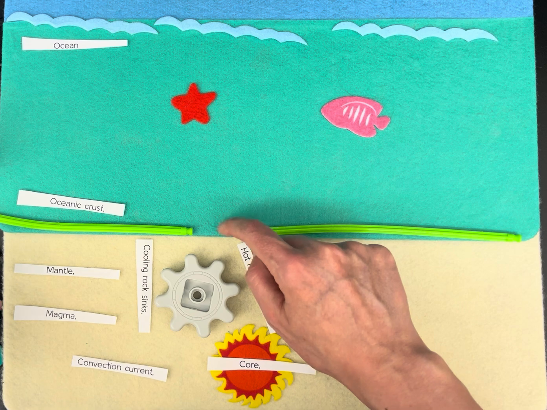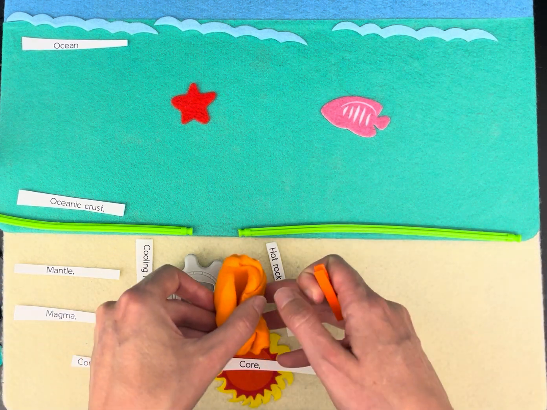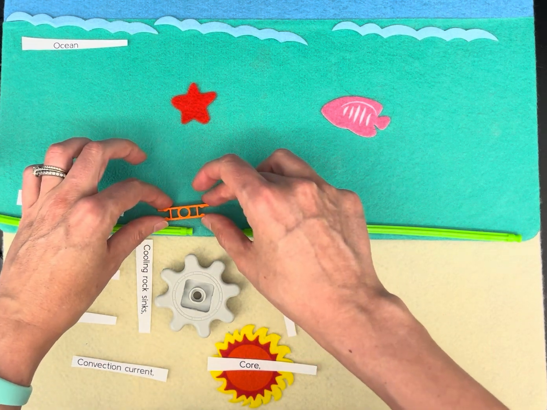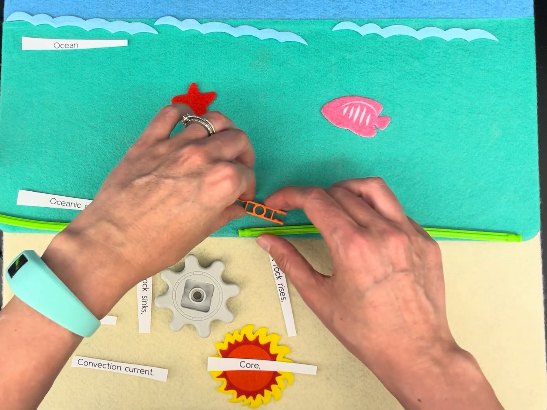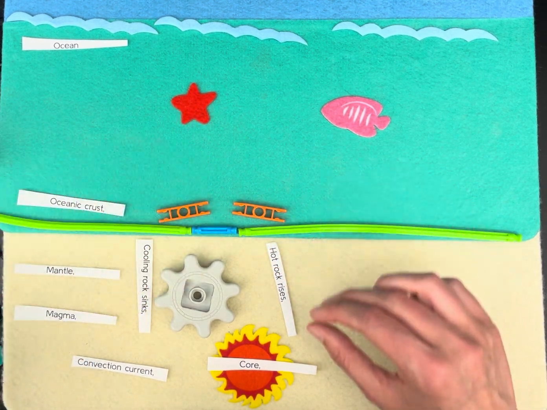But we don't just get a hole. Instead, our magma rises up and comes out to the surface in the form of lava, and that cools and it makes new oceanic crust.